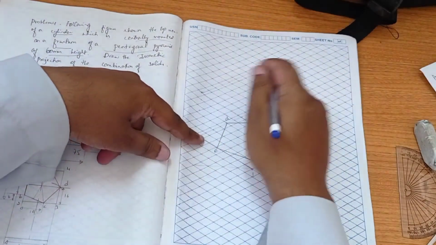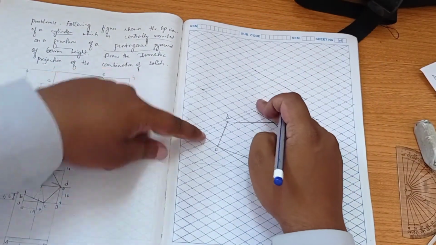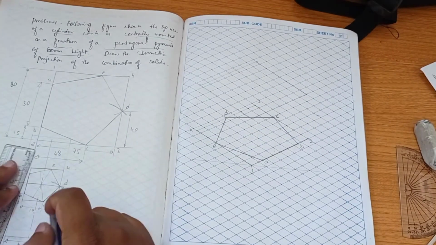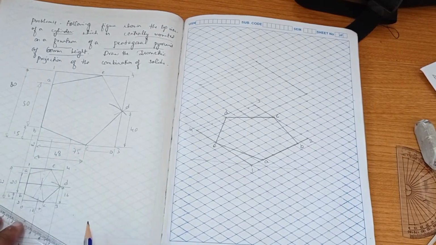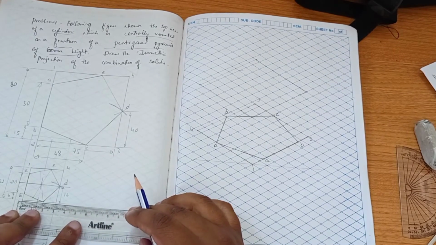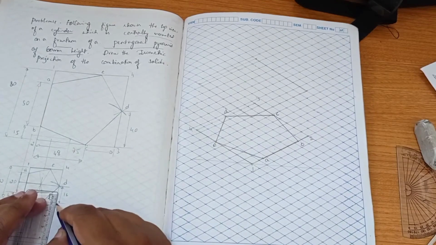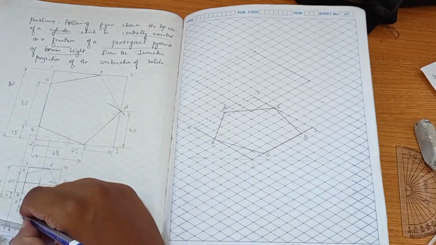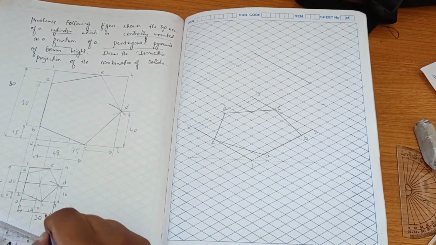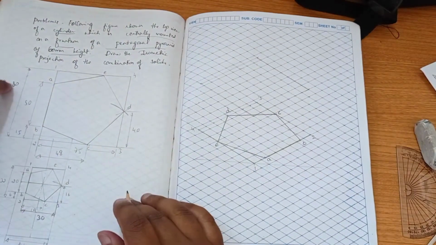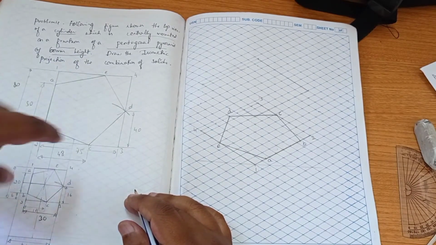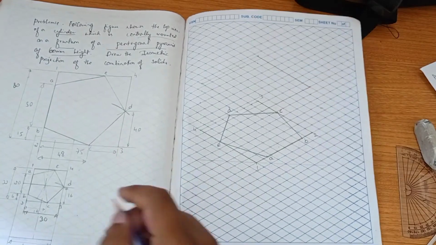So we have to subtract, to get an inside box of 32 by 30. How to do it? We will subtract 80 mm with the 32, and this 75 with the 30. That's how we do it.